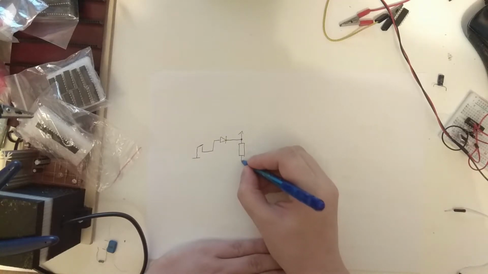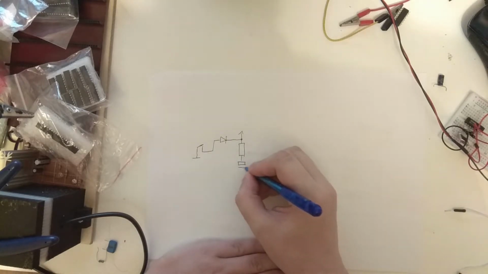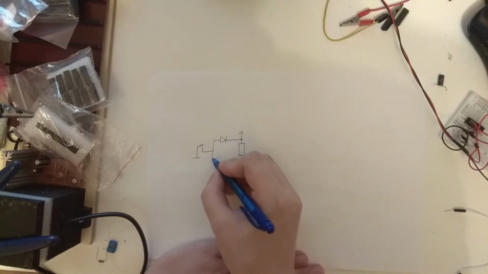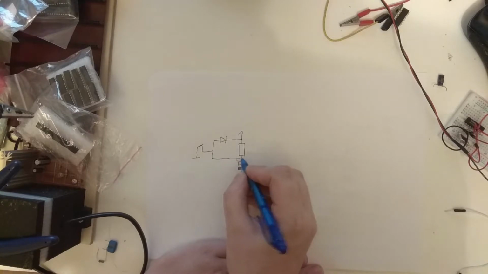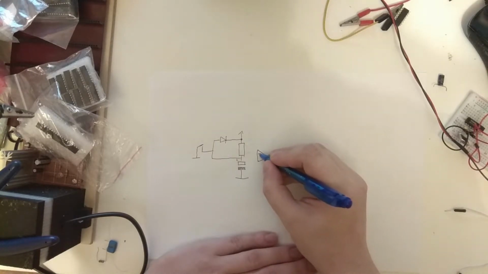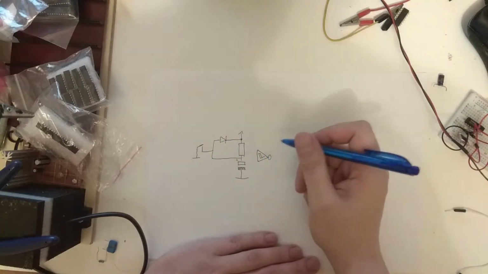But it works fantastically, so there's no need to reinvent the wheel. And here we've got our Schmitt trigger inverter.